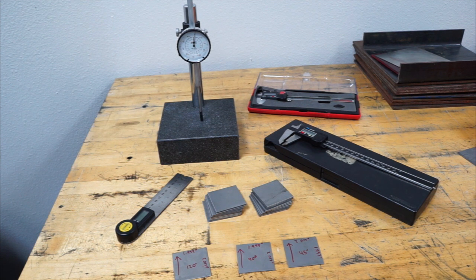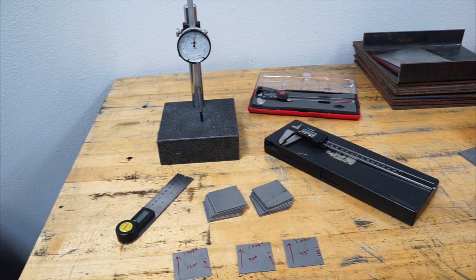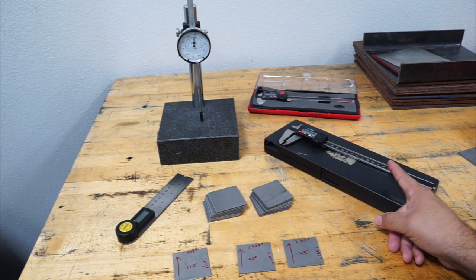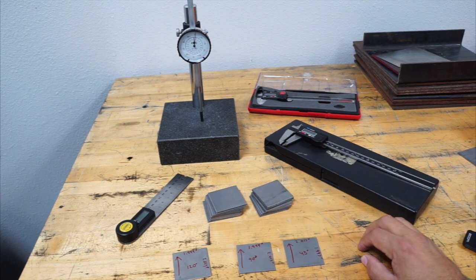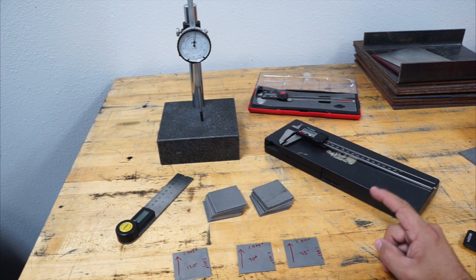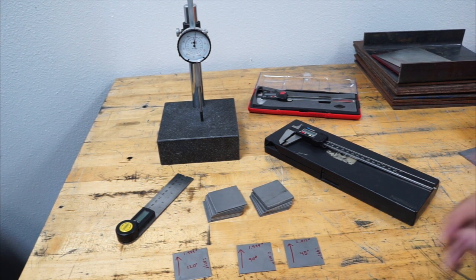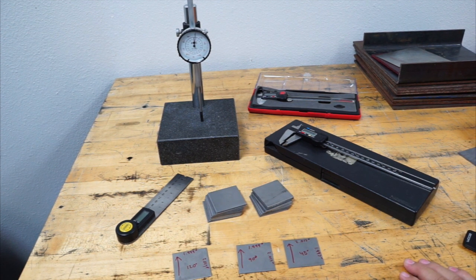Alright, next I want to show you some things that we need for measuring once we do our calibration. We'll need a pair of calipers. We'll always need these for measuring our blank sizes. We can also use them for measuring after we bend the parts, but for thinner material they're a little tough because they have a tendency of flexing the material and we'll get bad numbers.